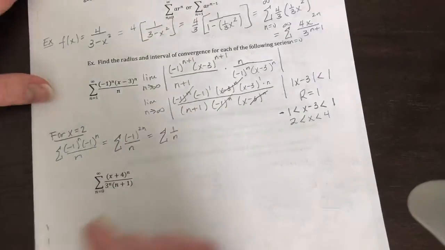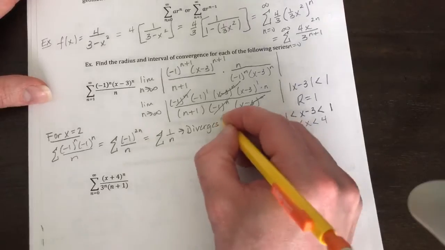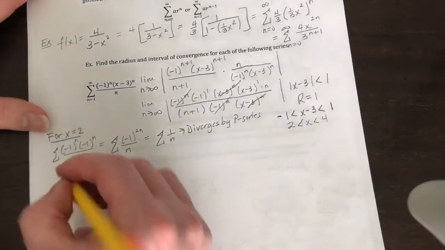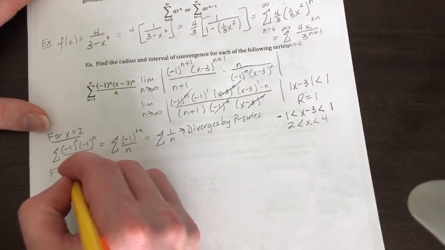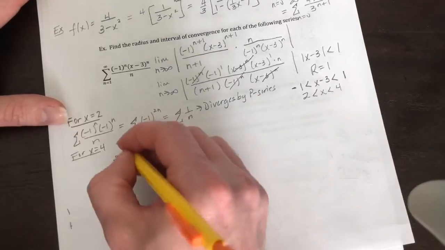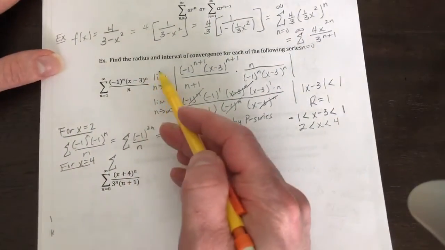So you get that, and we know that diverges by p-series test. Okay, and then we're going to do x is equal to 4. So we're going to plug in a 4. So 4 minus 3 is 1.